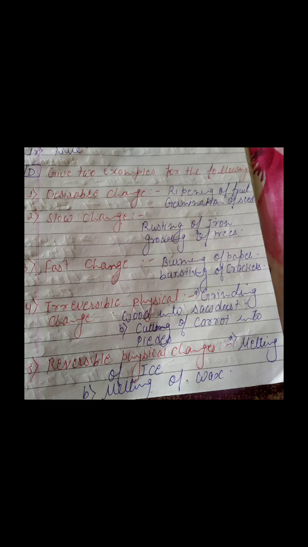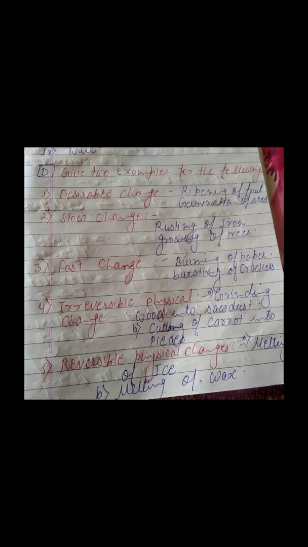Then slow change. Question number 2 is slow change: rusting of iron, growing of trees. These are examples. Many could be there, but I have chosen the easy ones which you can put in your mind easily. No need to remember; I have taken very easy examples. So these are the slow changes: rusting of iron, growing of trees. I am not going to explain all these terms because we have already studied them in the video, right? We are doing the question answers, so that's why I am going fast.